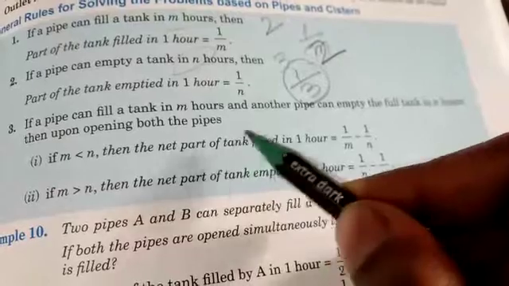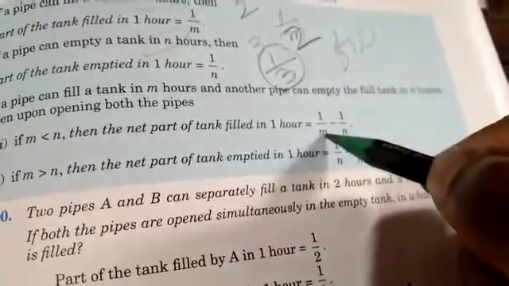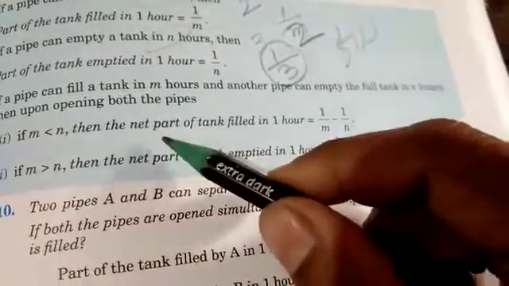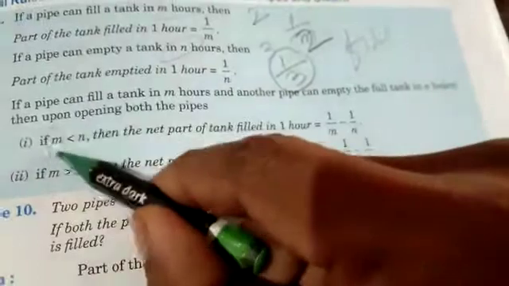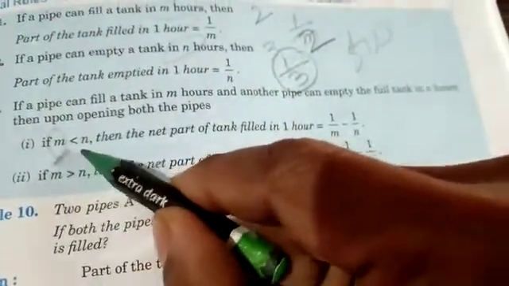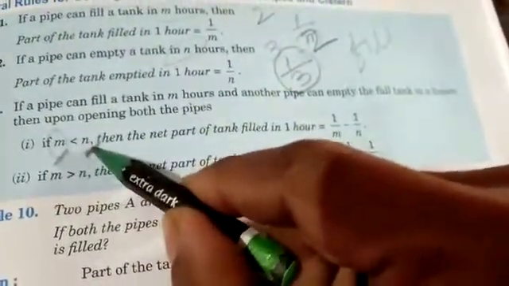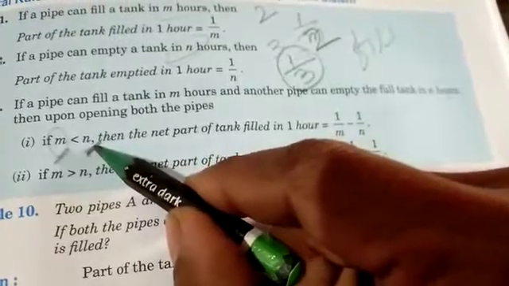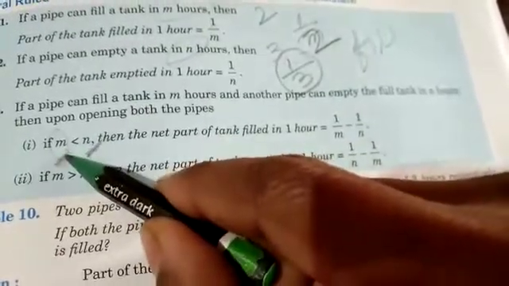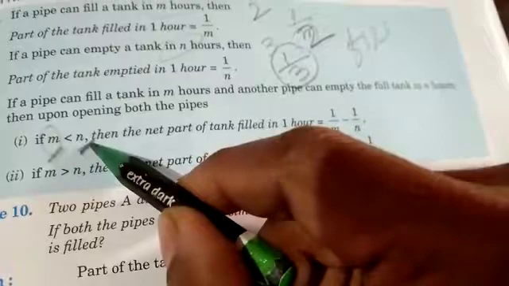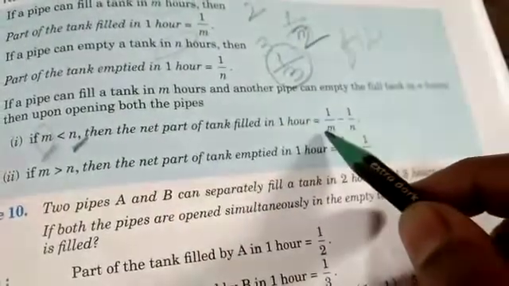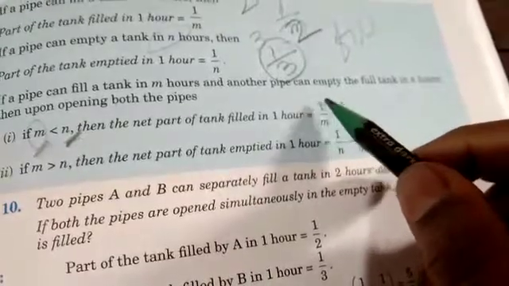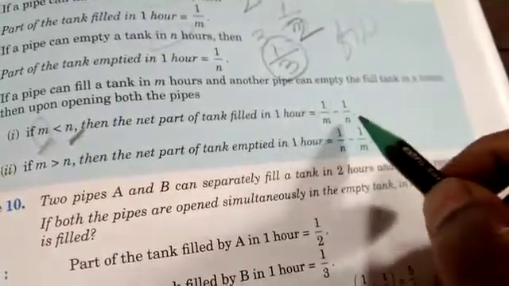Here is the concept of filling the tank and emptying the tank together. When filling the tank, if m is less than n, meaning the time taken to fill the tank is less than the time taken to empty it, then the part filled in 1 hour will be 1/m minus 1/n.